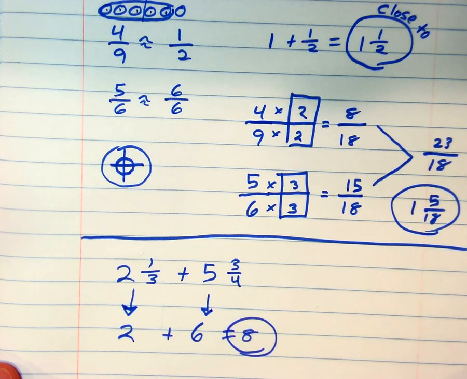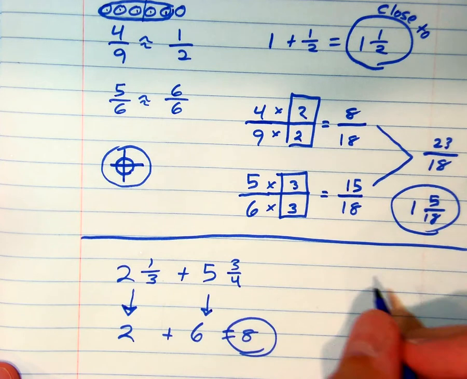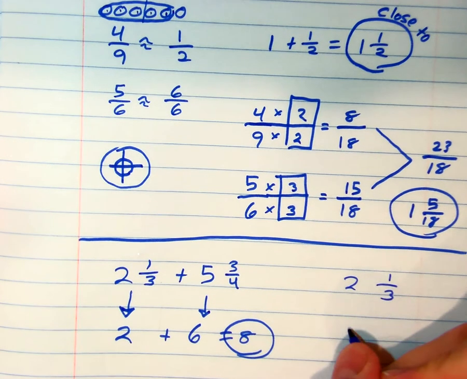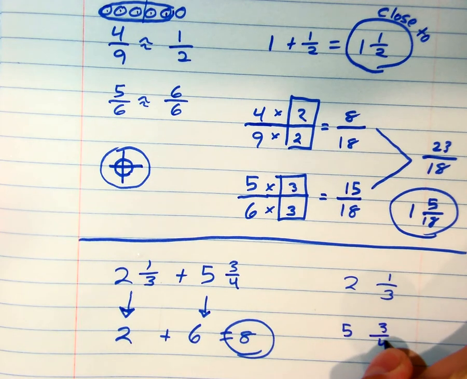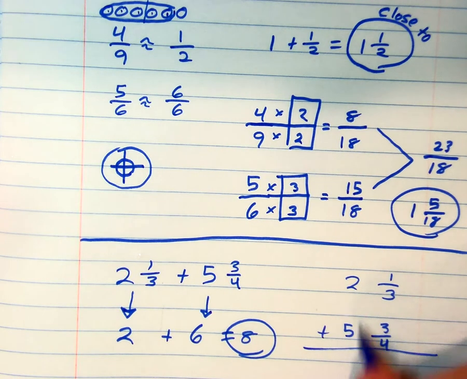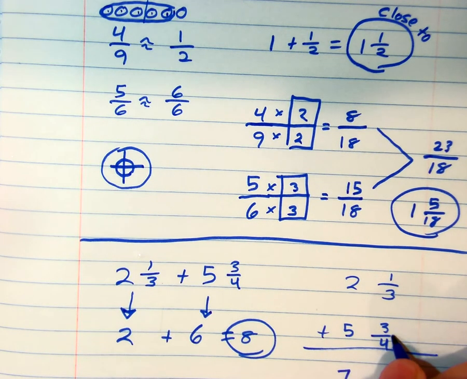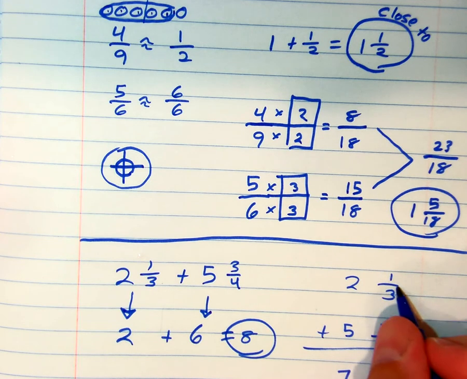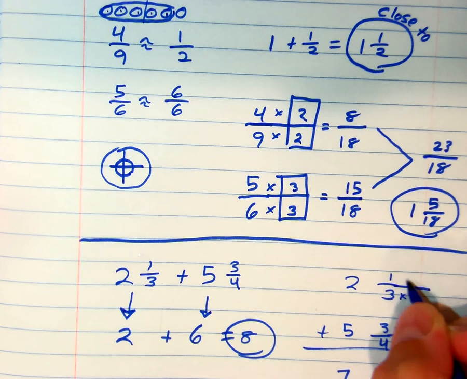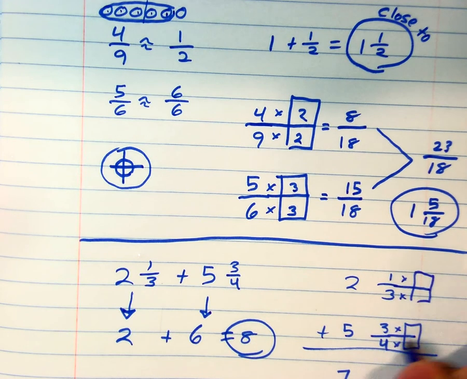Now, we can do this a couple of ways. 2 1/3. 5 3/4. And this one is an adding problem, so I can actually go ahead right now and add up my whole number. 2 plus 5 is 7. 3/4 and 1/3. It's not going to work. Times... I'm going to use the other denominator. 3. So I end up with 9/12.